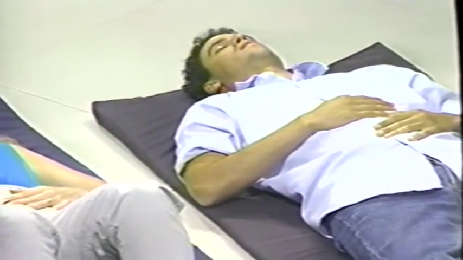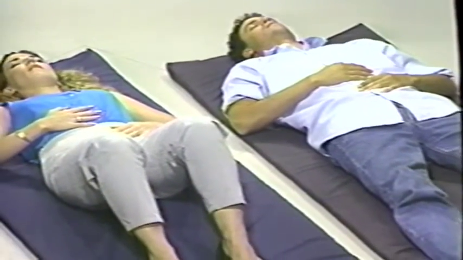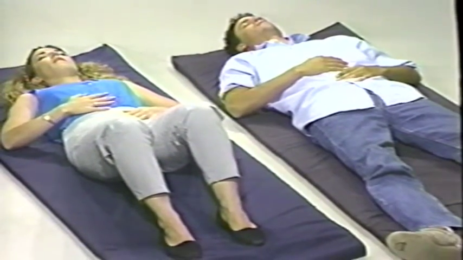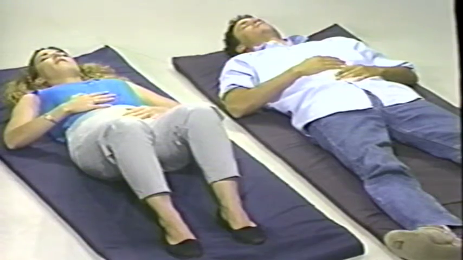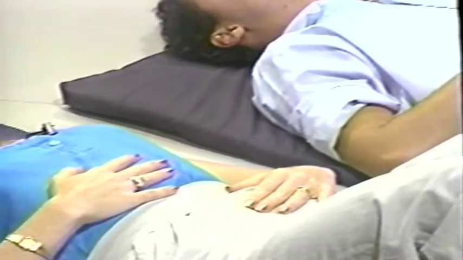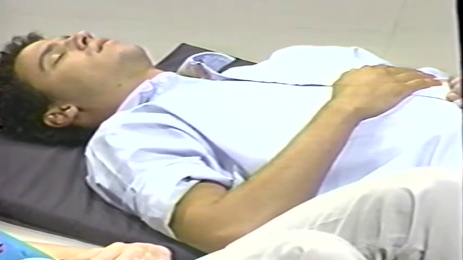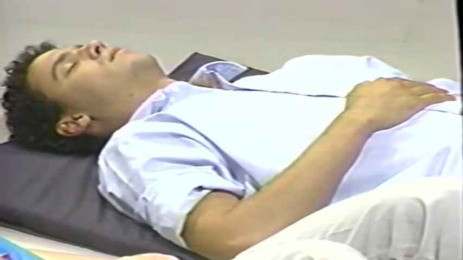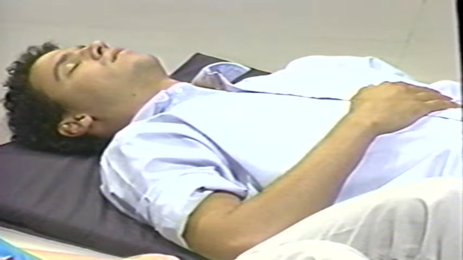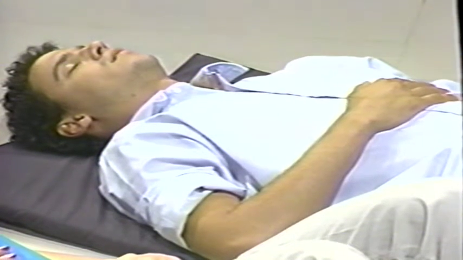Do this several times and begin to find a connection to the meaning of those words for you. Try to relate the thought to the inhale and the thought to the exhale.